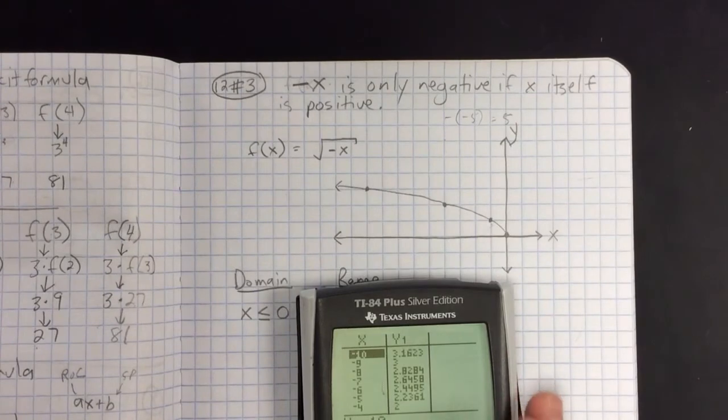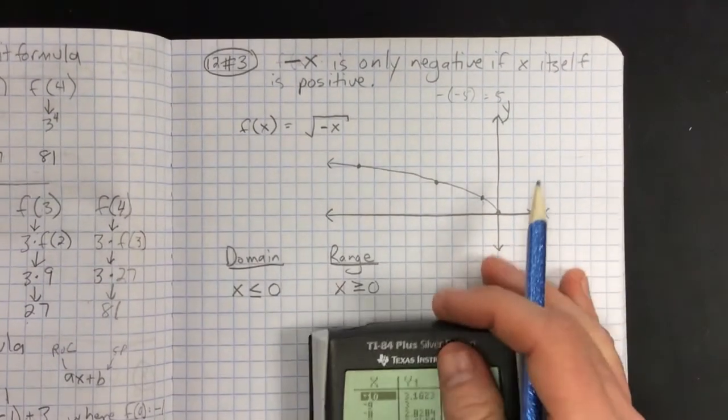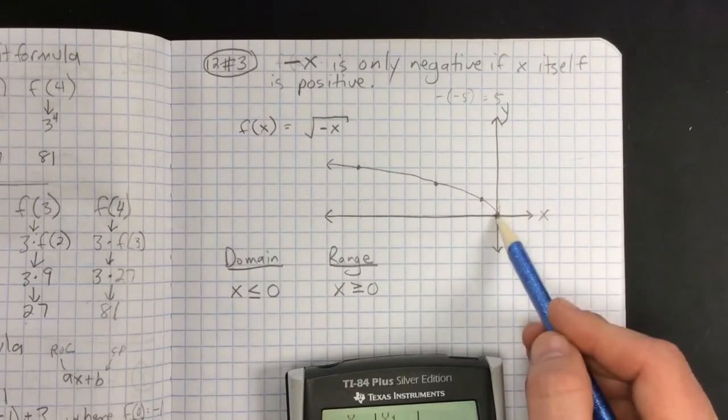The domain is all the numbers you can put in for x. So that's any number less than or equal to 0. So like from here over.